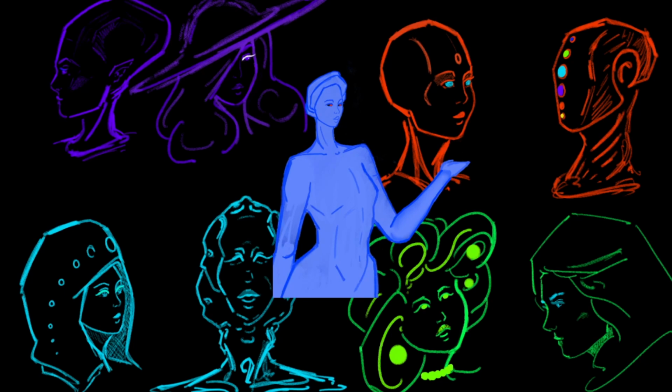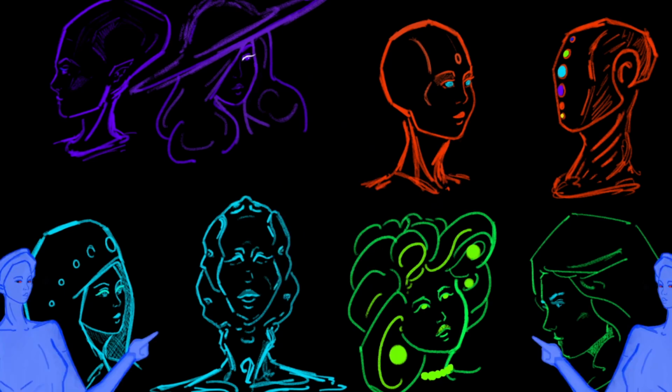You may be inclined to see these two characters and think, well, they're curious, or they look curious. They're looking at each other as if trying to get information on each other. So the red situation and the purple situation are quite symmetrical, whereas the situation in green and the situation in blue are asymmetrical.